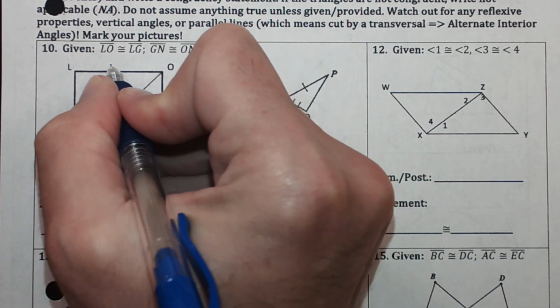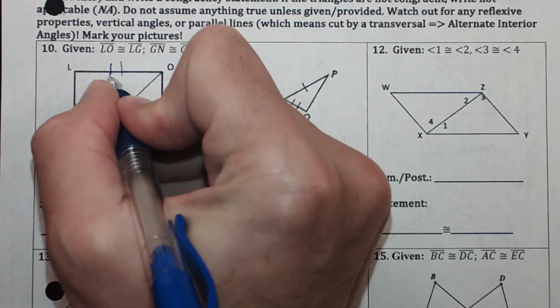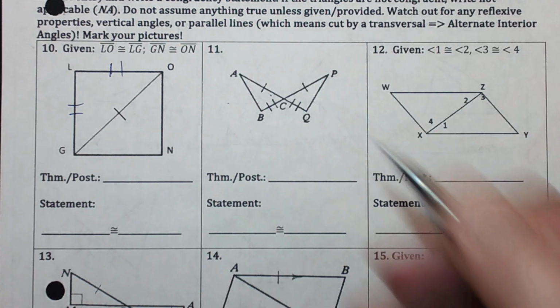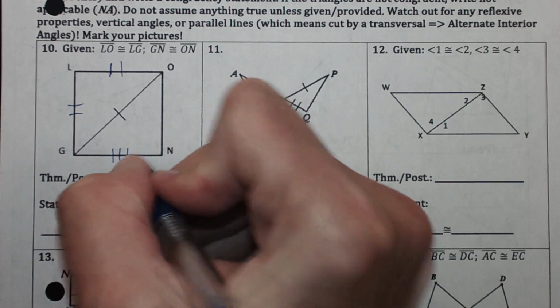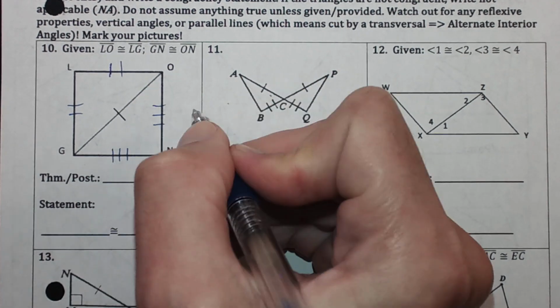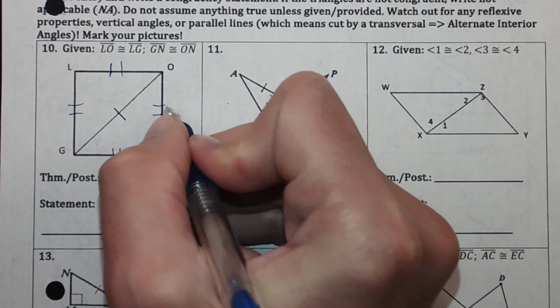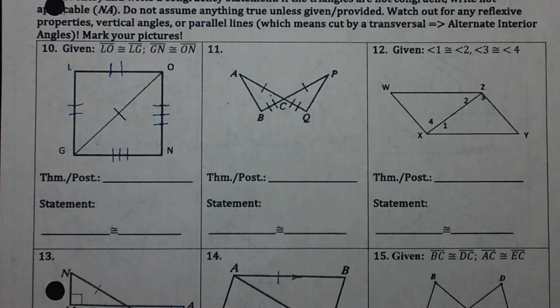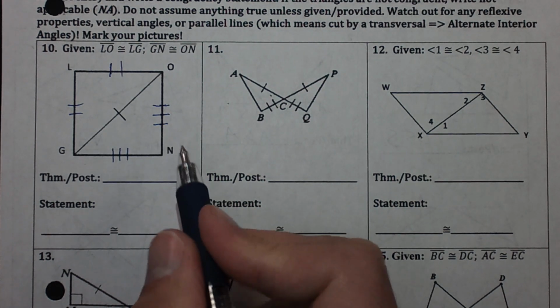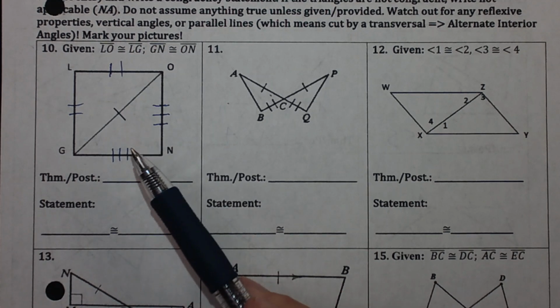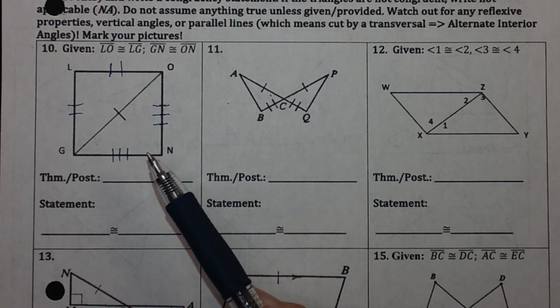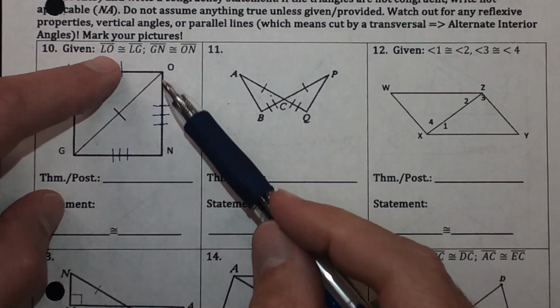I've already got a single slash, so I'm going to use a double slash. LO and LG are congruent, and also segment GN and segment ON are congruent as well. So we got a triple slash. Do we have any triangles that are congruent? I have side, side, side, side, side, side, but are they the same? No, they are not. This is a double slash.